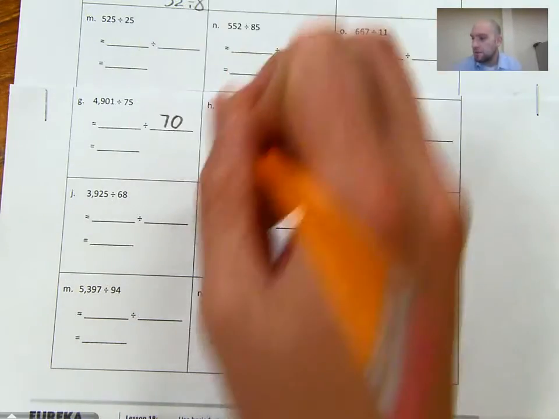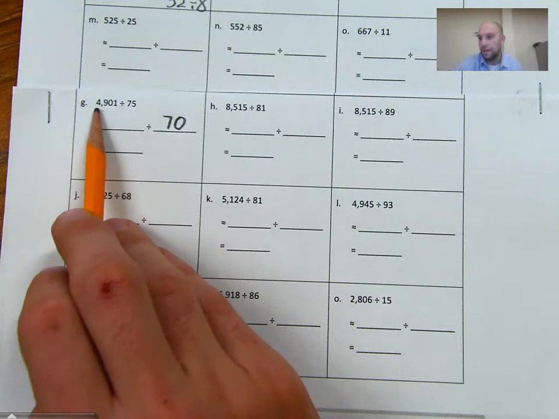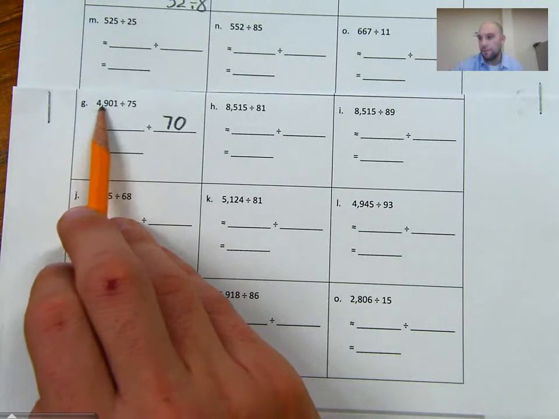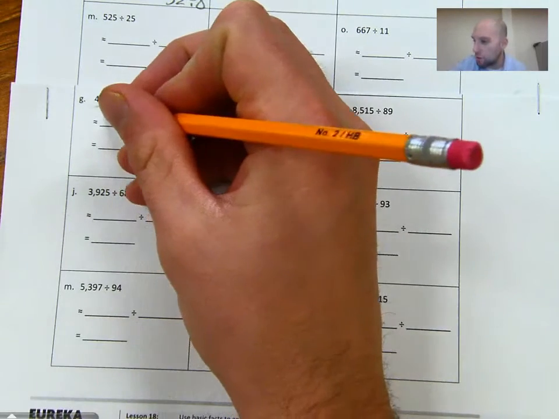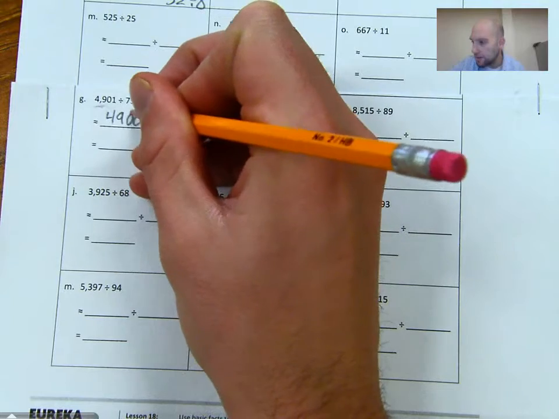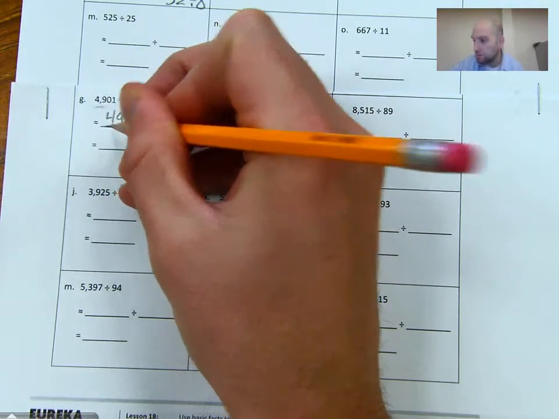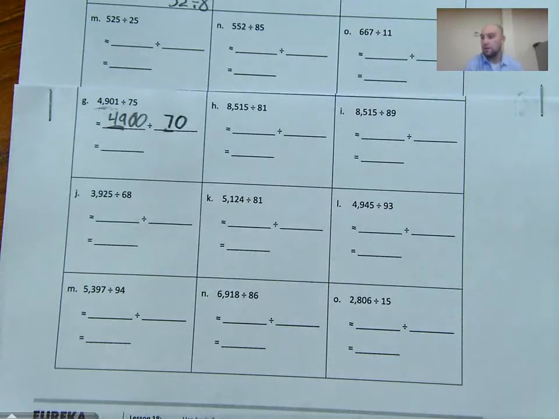The only reason I went to 70 is I kind of looked ahead at my other number here, and 4,901 is really close to 4,900. And 4,900, I know, is a 49 followed by 2 zeros, and I have a 7 followed by a 0, and I know 7 goes into 49.